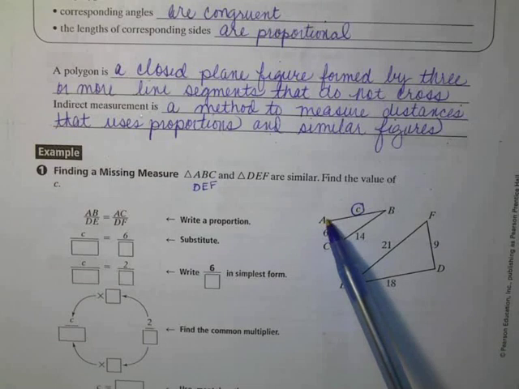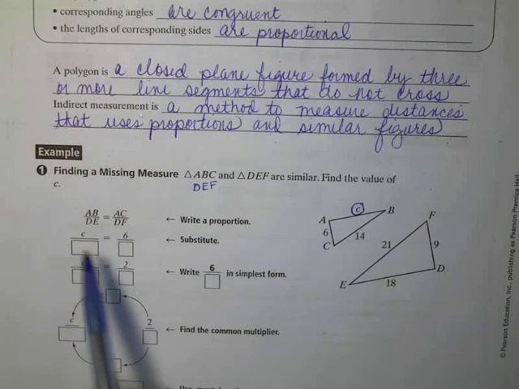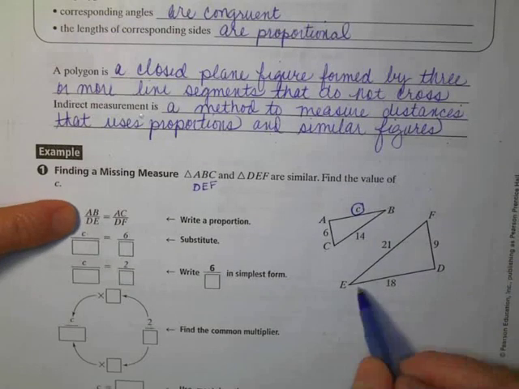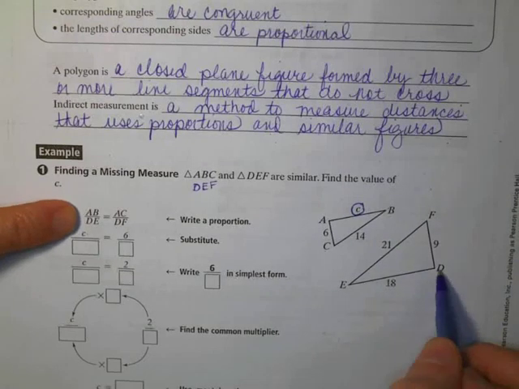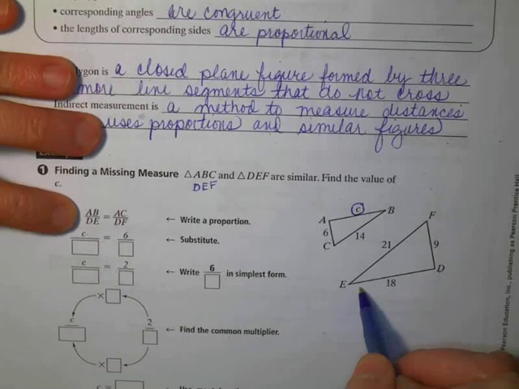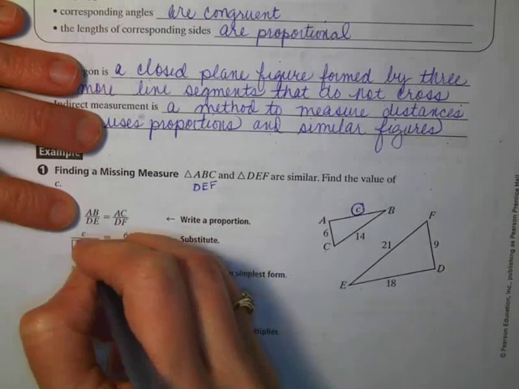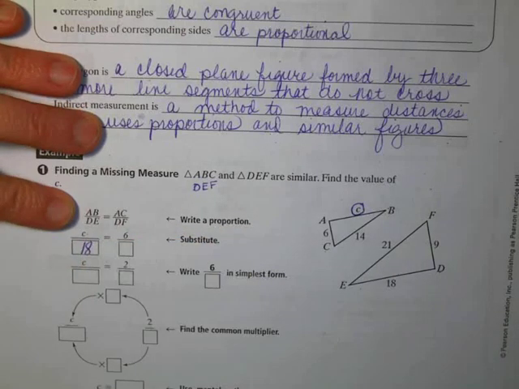So first of all, the length of AB is C, so that's why we have C here. AB in this triangle corresponds to DE in the larger triangle. And the length of DE is 18, so I'm going to fill that in with 18.